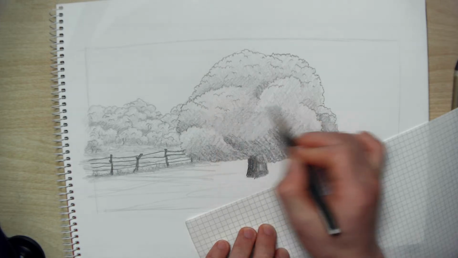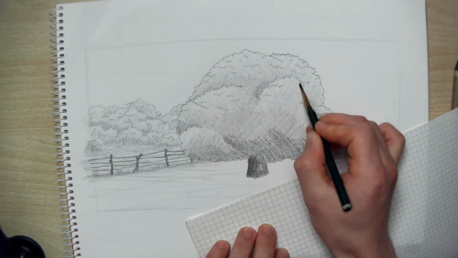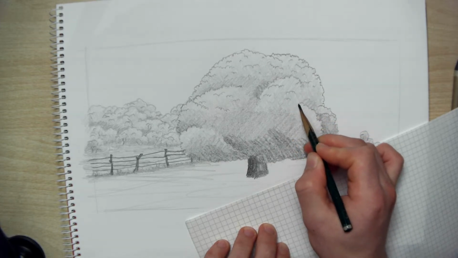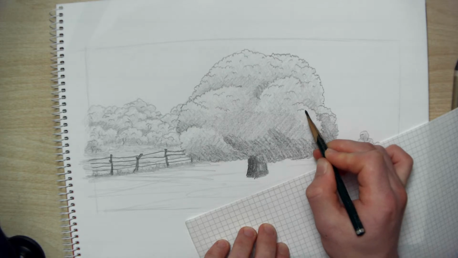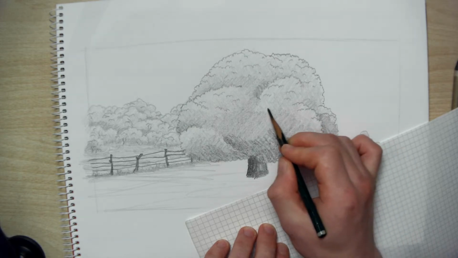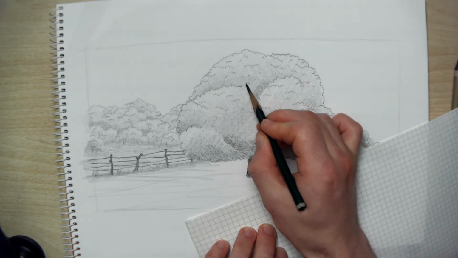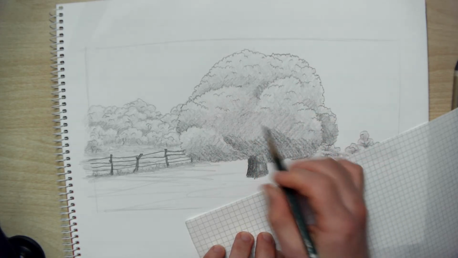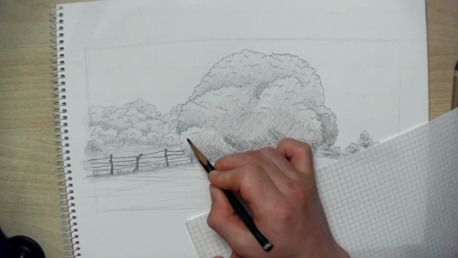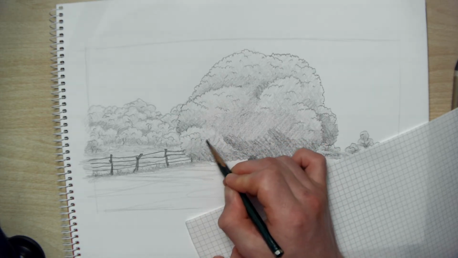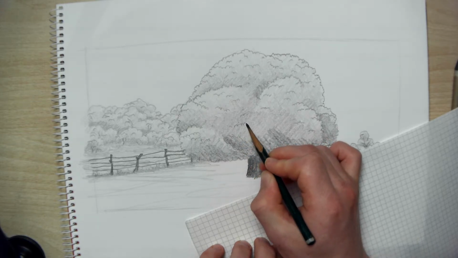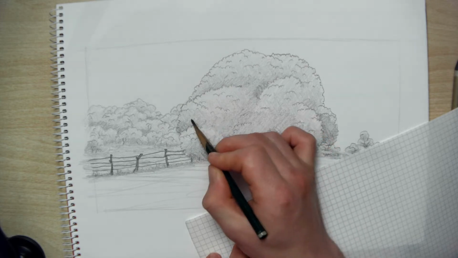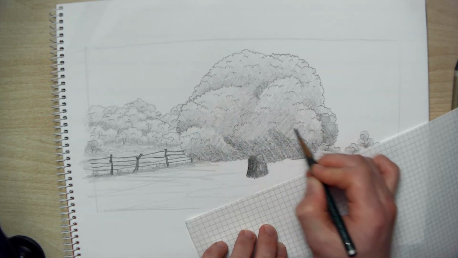Just a couple more lines. Adds a neat little amount of detail to this tree right here. Every once and again, make those lines longer, make them shorter. Maybe have just one leaf pop out like this.